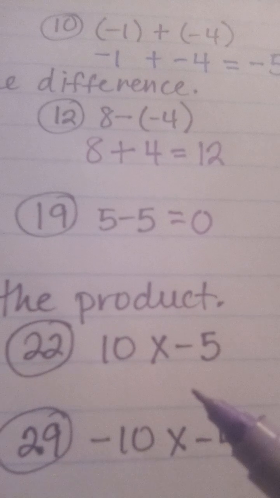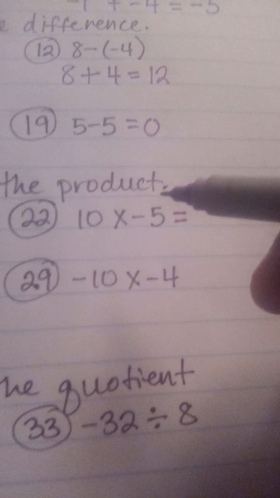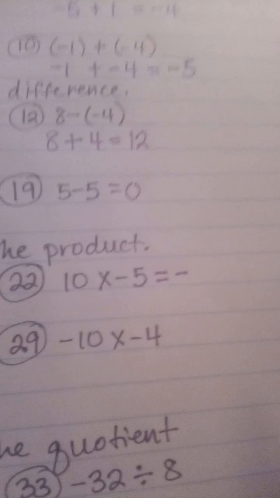Okay. Now we have 22. We have a positive 10 times a -5. Is the answer a negative or a positive? The answer would be a negative, right? Negative times a positive equals a negative.